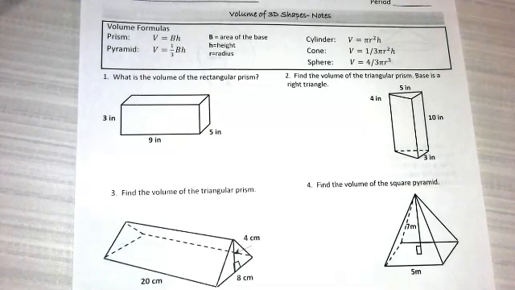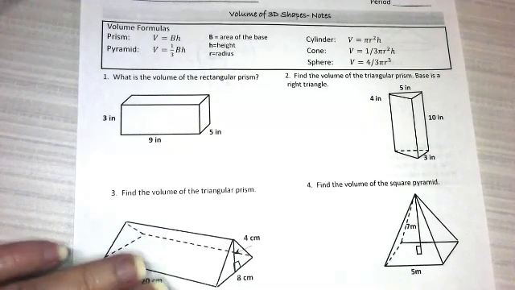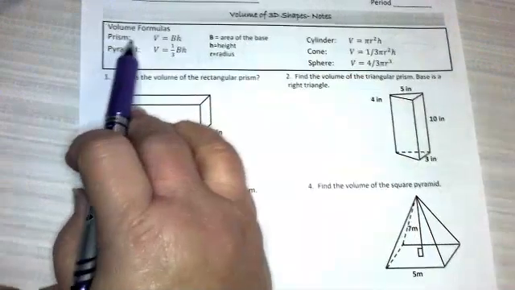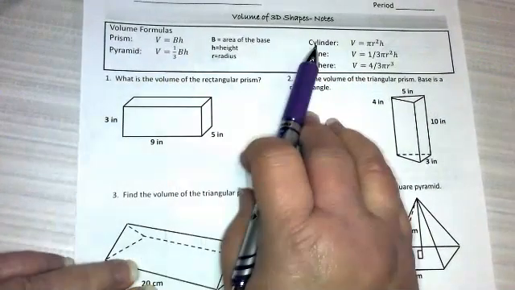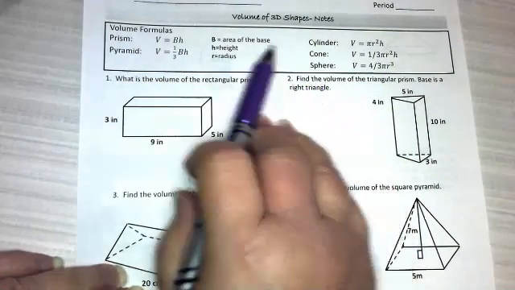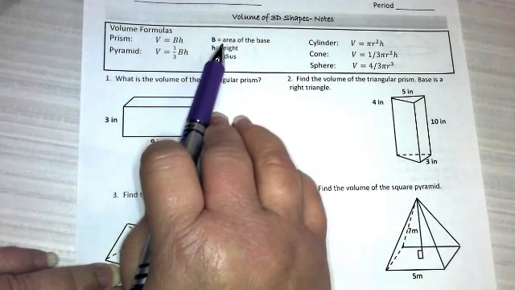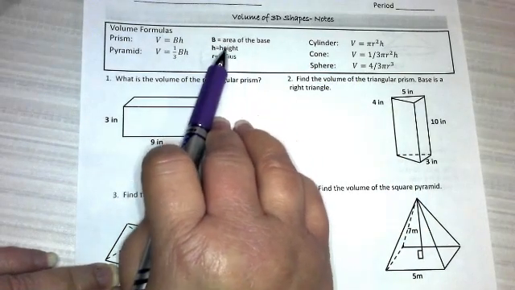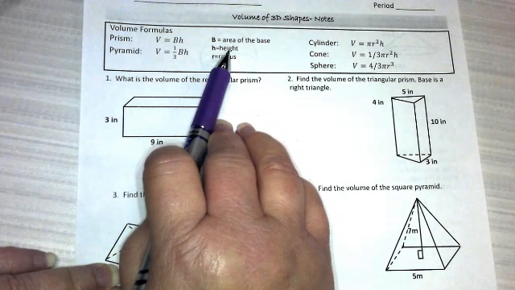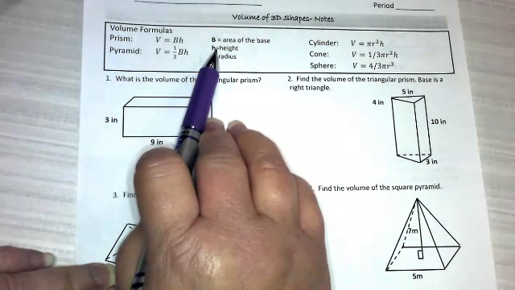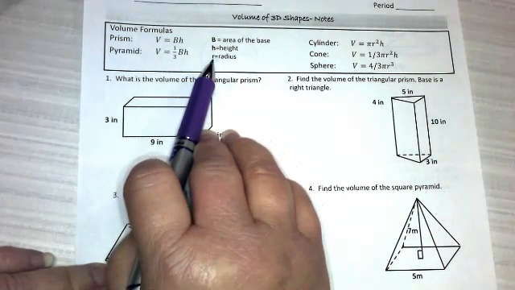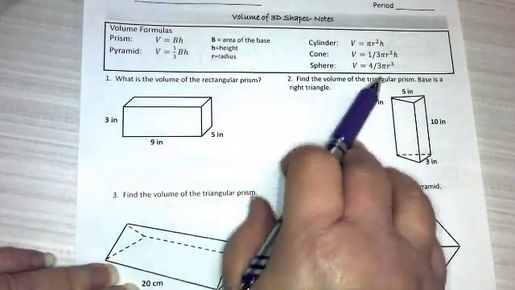Today we're going to talk about the volume of 3D shapes. So the shapes we're going to look at are prism, pyramid, cylinder, cone, and sphere. And some of the terminology you're going to see: a capital B represents the area of the base, an H represents the height of the figure, which is going to be perpendicular to the base, and of course R over here is going to be the radius.